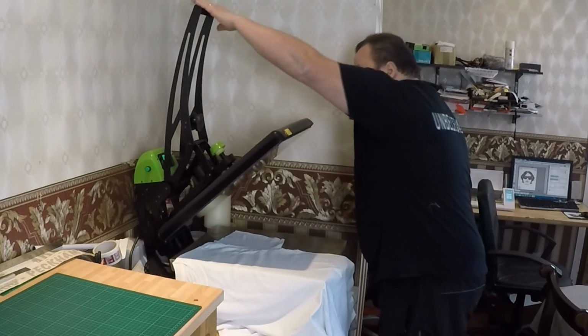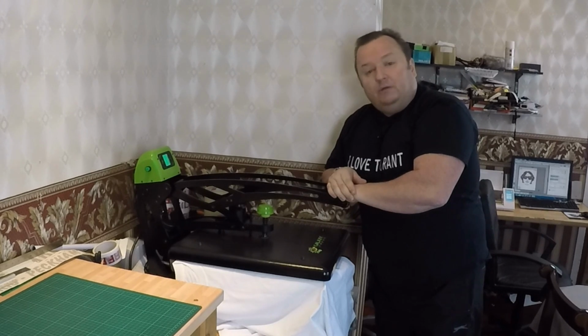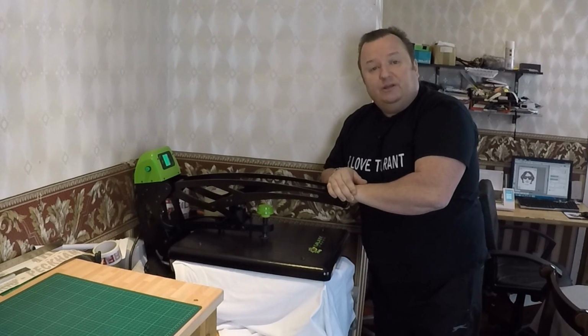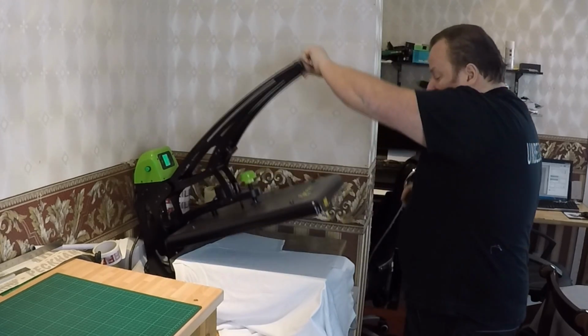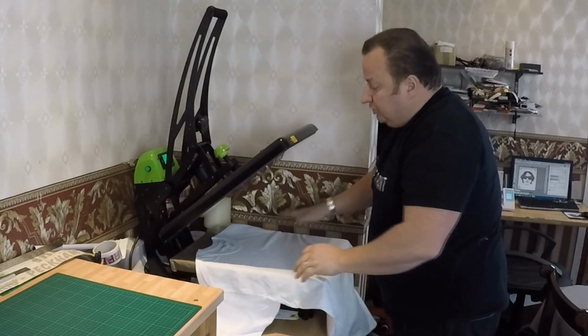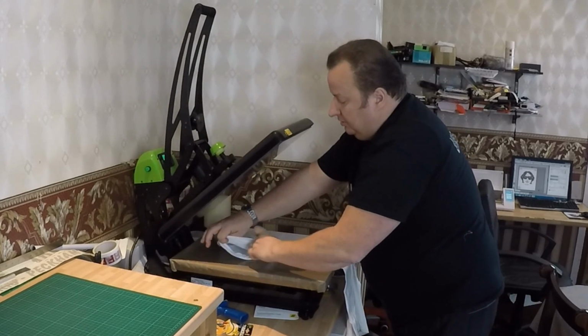Bearing in mind I do keep these inside, they stay in this room. The house is central heated, but we don't know how long they've been sitting in a factory in a box in a cold warehouse, so always worth doing this. And as I've said to you as well, I always pre-press the whole of the shirt because I like to keep the t-shirt looking uniform.